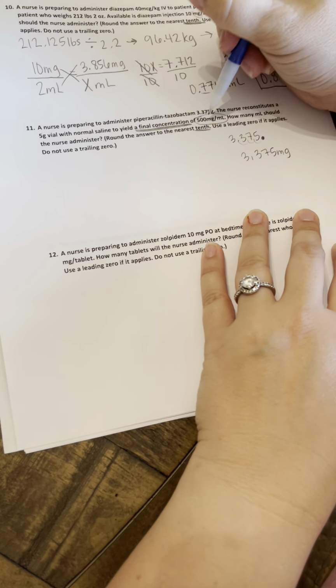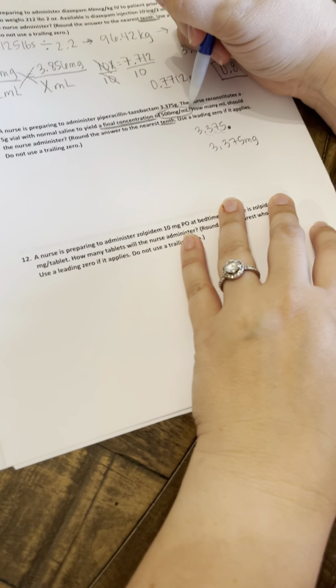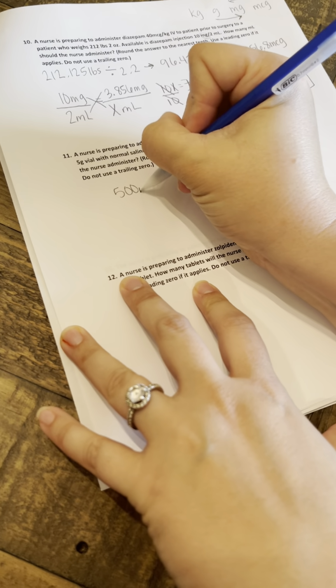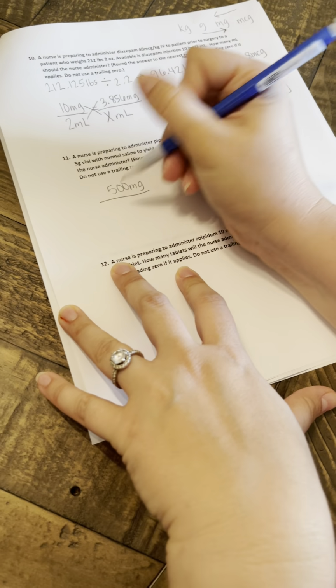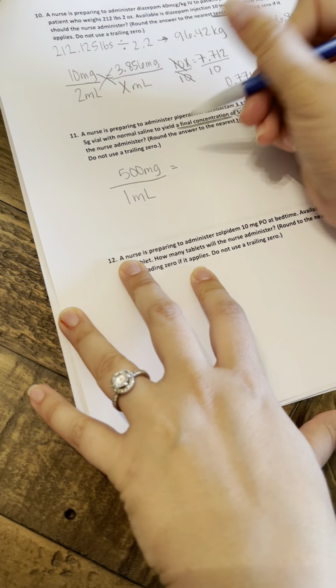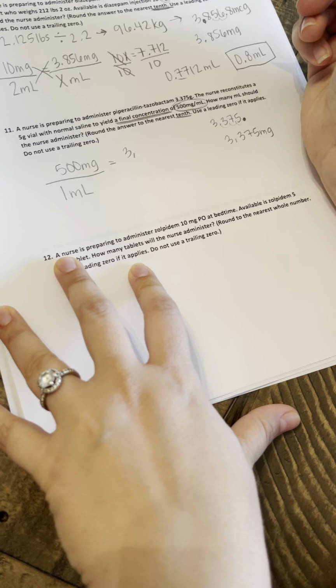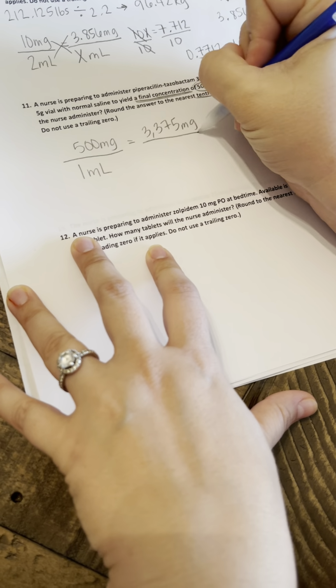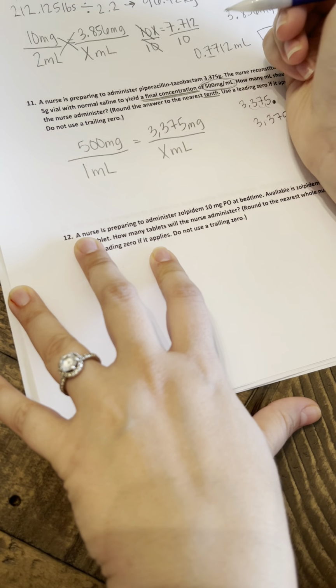So we set up our table using our final concentration here. So we have 500 milligrams in 1 ml, and we're going to use 3,375 milligrams is x mLs.